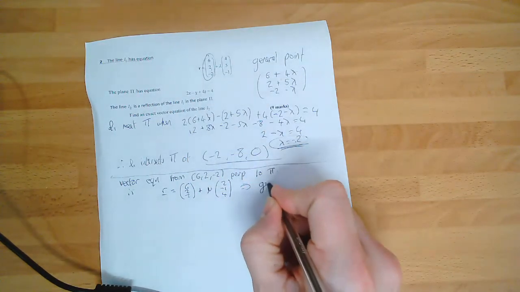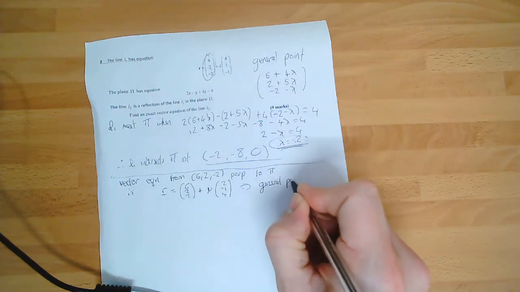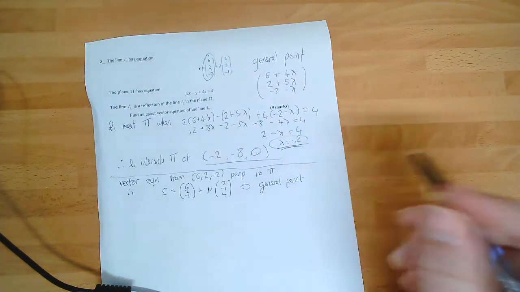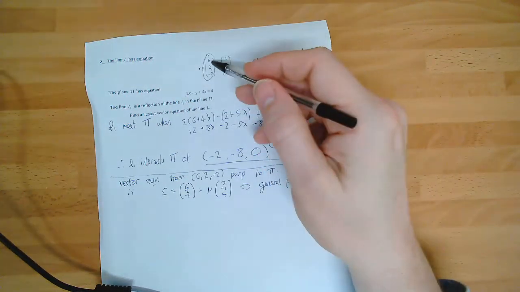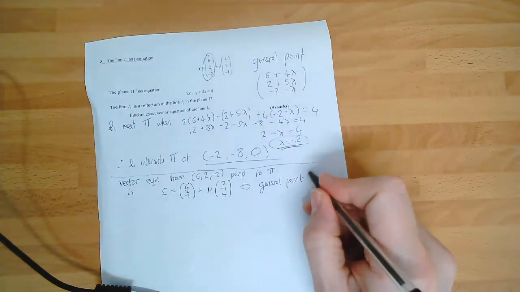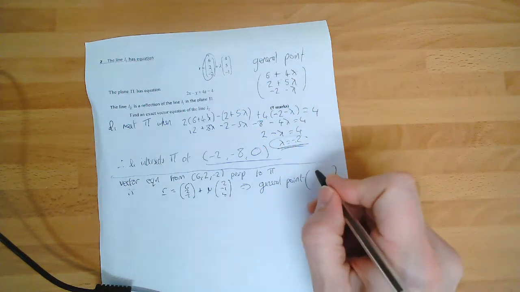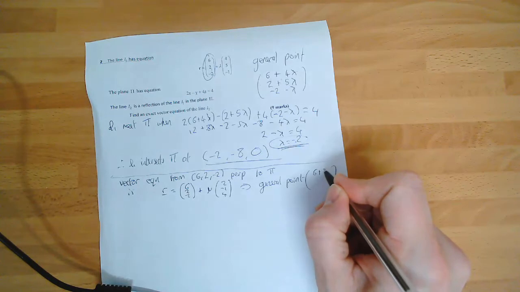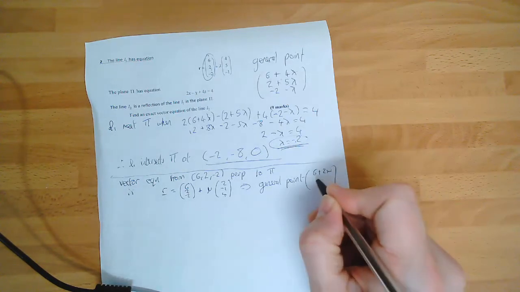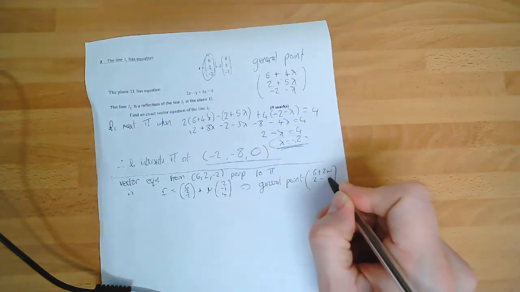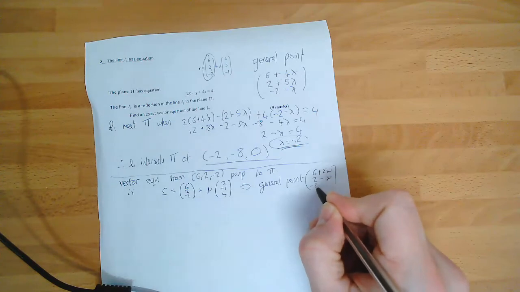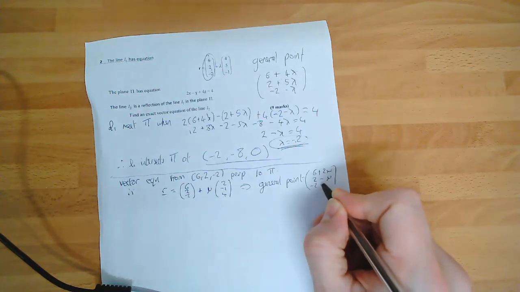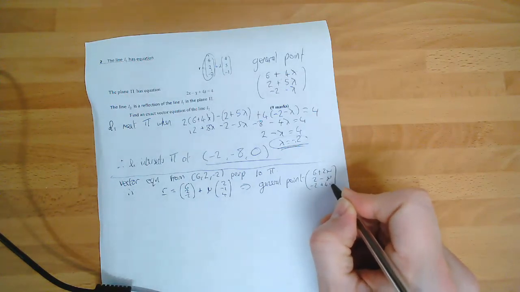That gives me a general point on that perpendicular line to the plane from this jumping on point of 6 plus 2 mu, 2 minus mu, and negative 2 plus 4 mu.